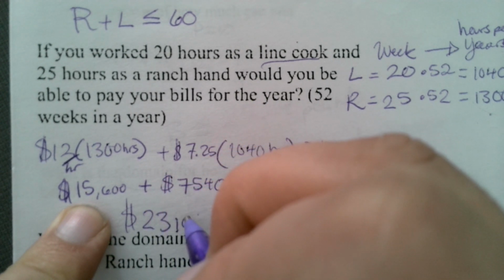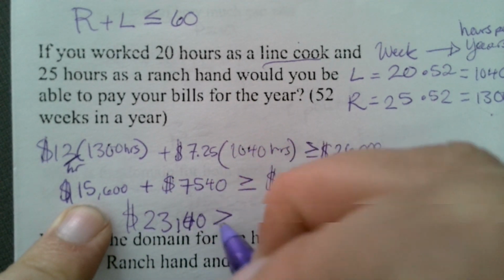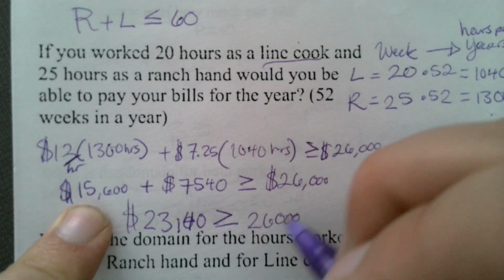Can I afford to live on my own? No. Yeah, no. So this is a no.